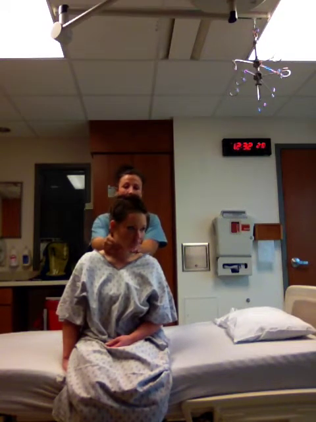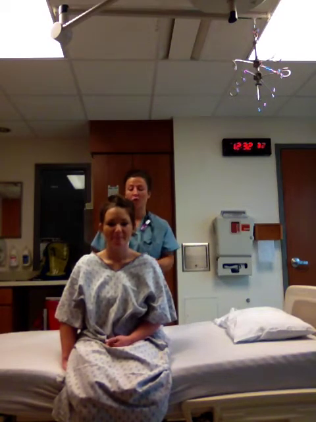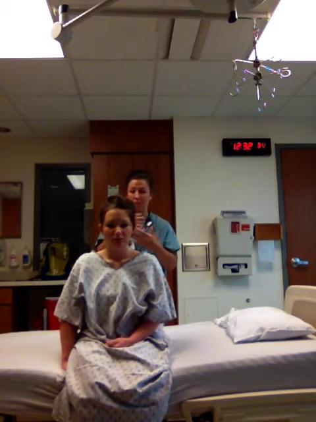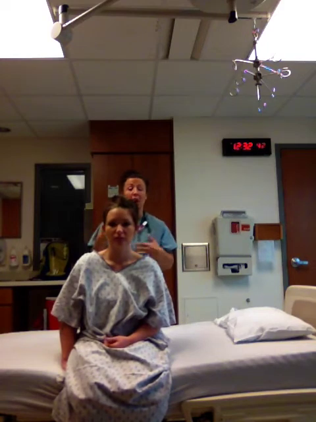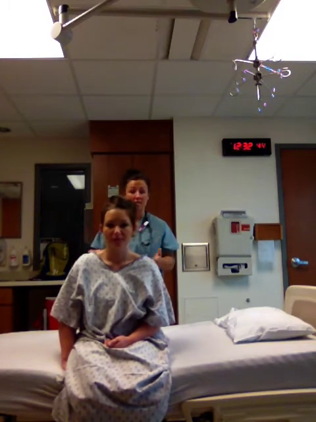Okay, and in an adult female, you would not be able to palpate a normal thyroid unless it was enlarged or something like that, or she had a goiter. So not being able to palpate it is normal, and I wasn't.